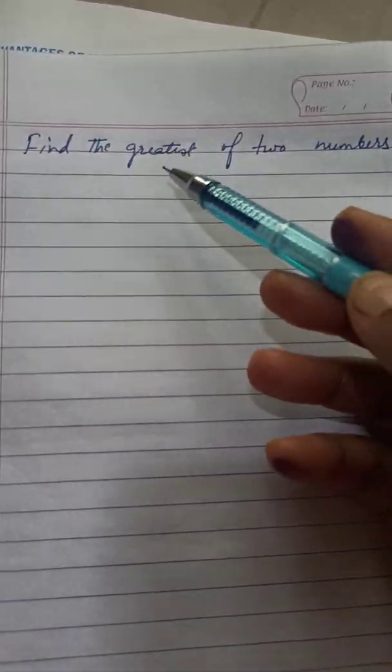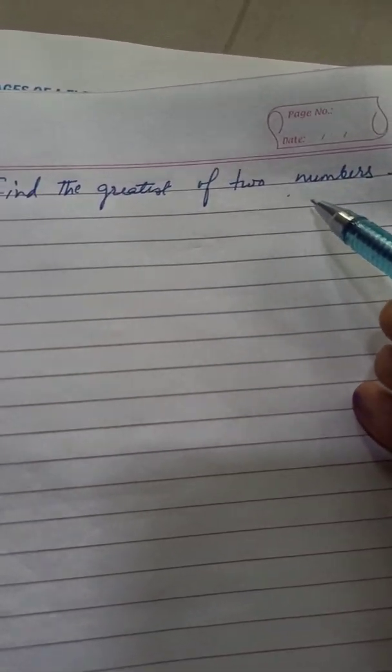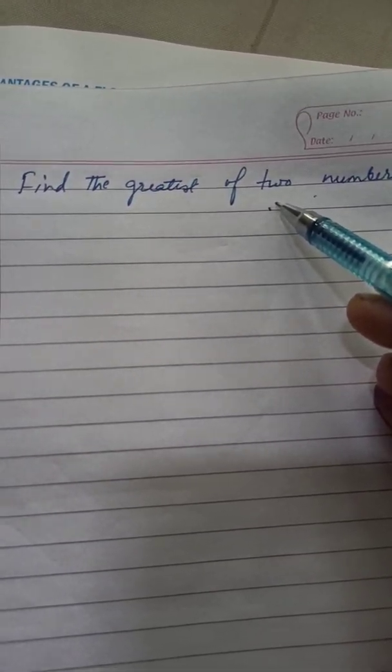Hello children, today I am going to teach you example number 3, how to draw a flowchart for the problem: find the greatest of two numbers. Before starting the flowchart, first you have to decide what types and how many inputs you will take. According to this question, we have to find the greatest of two numbers, so the number of inputs will be 2, and these values or inputs will be stored in two variables.